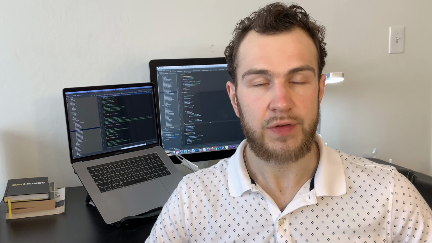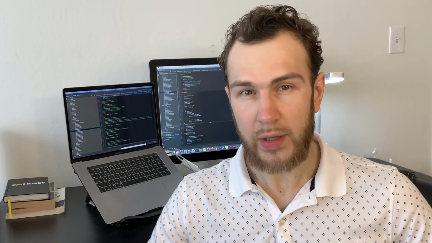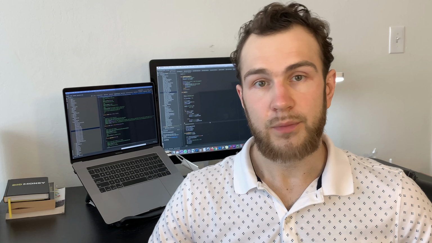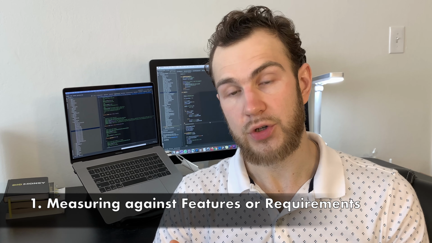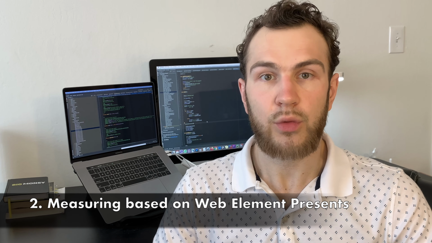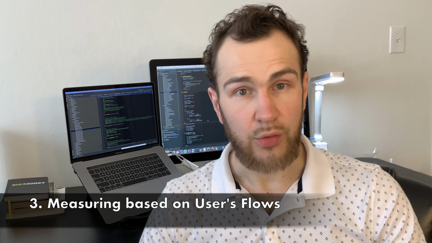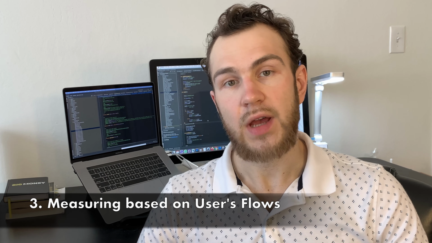There are many ways to measure test coverage, and let me name just the widely used ones. Those are, first, measuring against the number of features or product requirements. Second, measuring based on web elements or GUI icons that are present on a specific page or mobile screen. Another one, measuring your coverage based on user flows, meaning how many user flows are covered by the test cases you have. Those methods give you a good sense of how well your test cases are written and whether you have any gaps in your test plan. So you can take that into consideration and improve it.